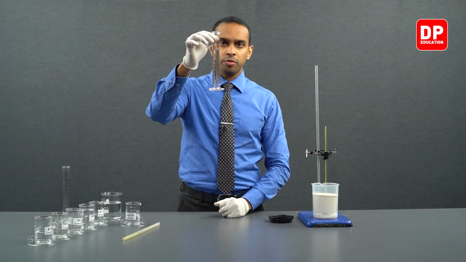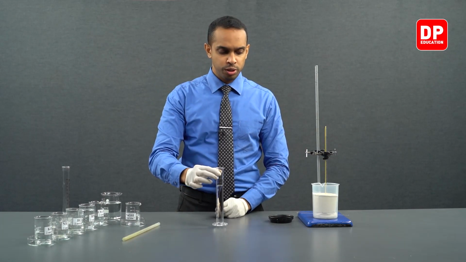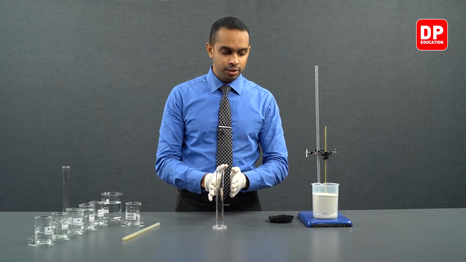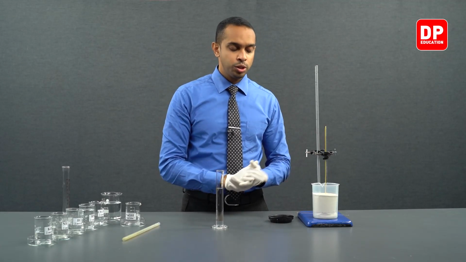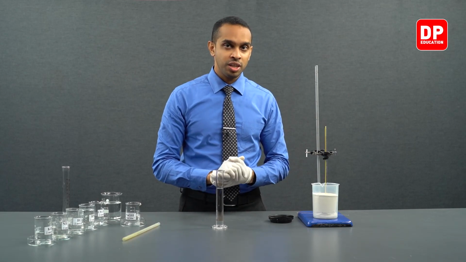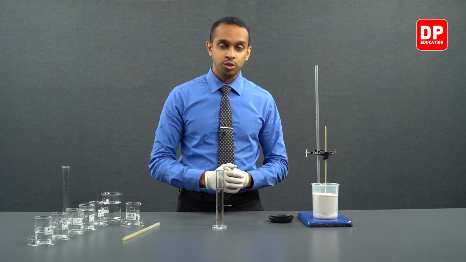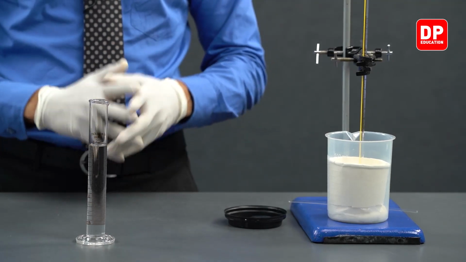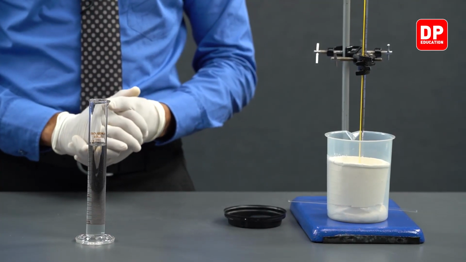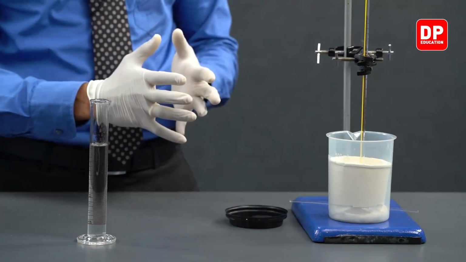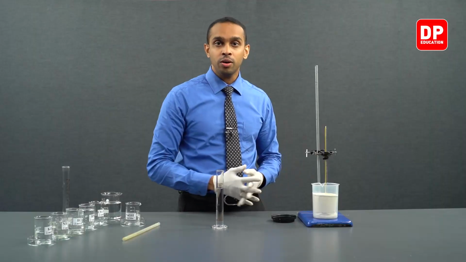After measuring 50 milliliters of sodium hydroxide solution, we have to add the sodium hydroxide into this reaction mixture, and as soon as you do that, you have to measure the temperature increase of this reaction mixture. At the same time, you have to make sure that you close the lid of this container so that you won't have any heat loss through the top part of this beaker.